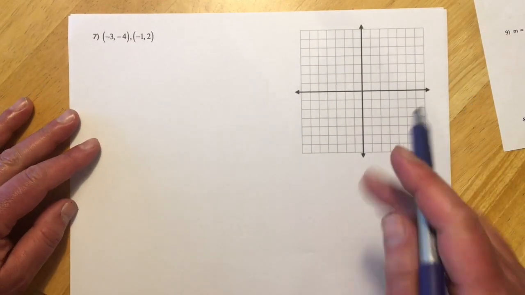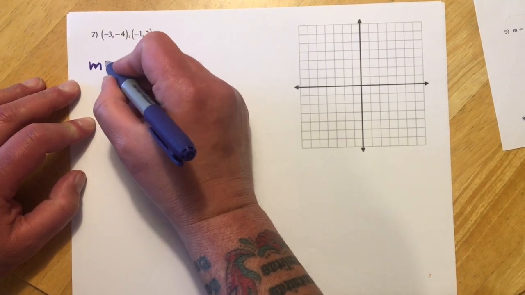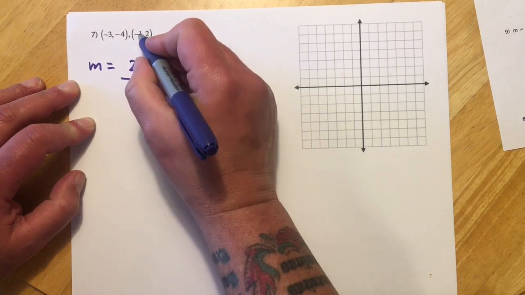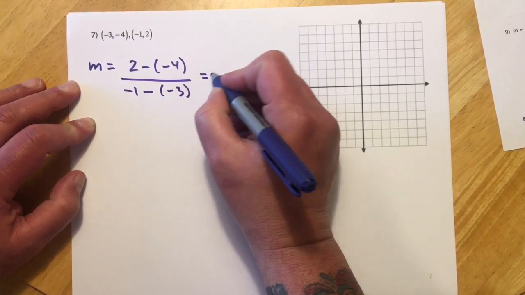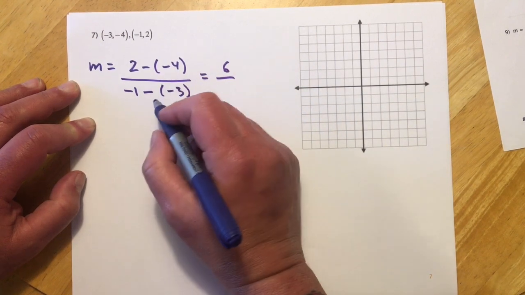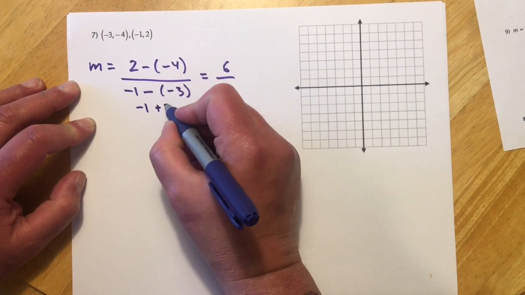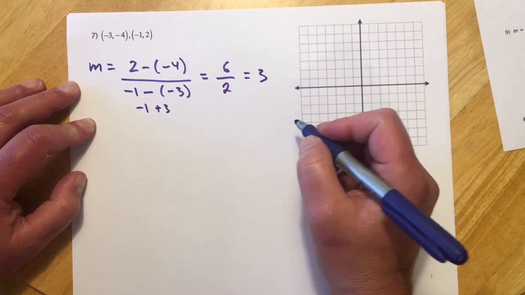Number 7, this is the same thing, so I'll go a little bit quicker on this one. So let's see, m equals 2 minus negative 4 over negative 1, and then minus negative 3. So that is 6 over, let's see, negative 1, and then minus the negatives, this is like negative 1 plus 3. So it's going to be a positive 2, and it looks like my slope is 3.